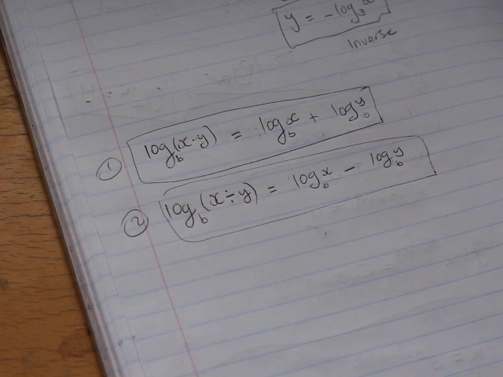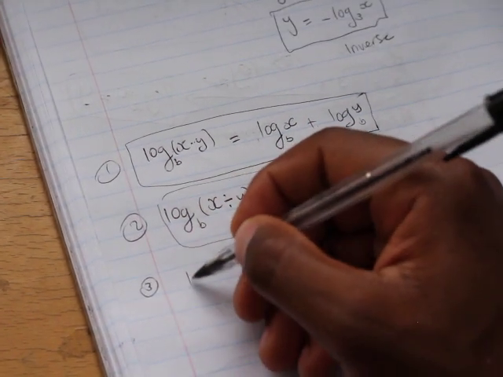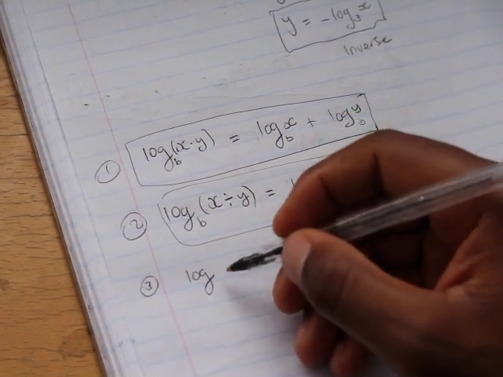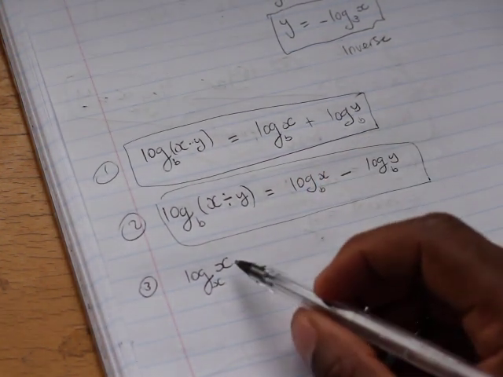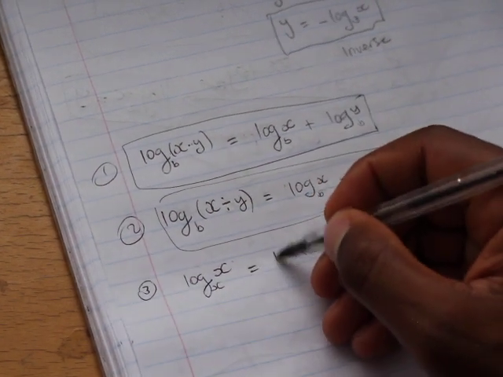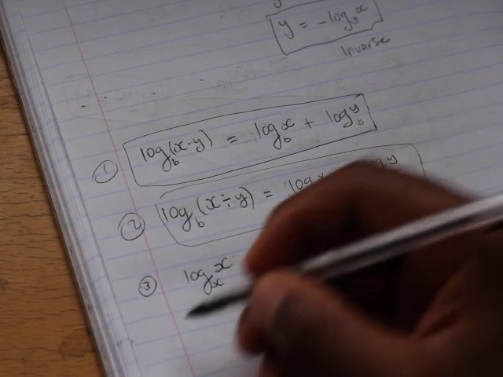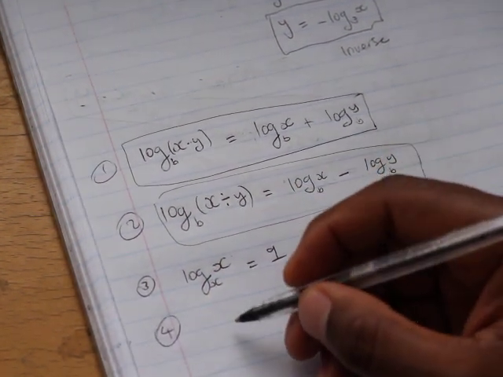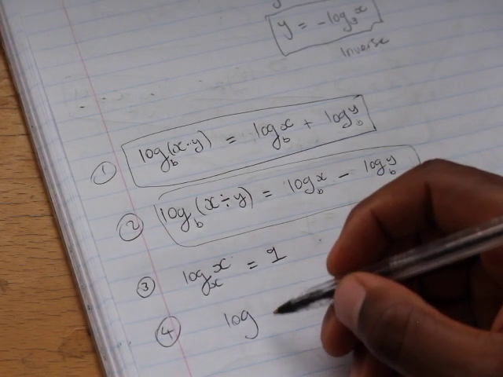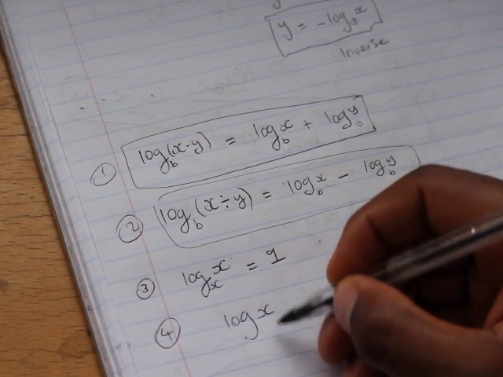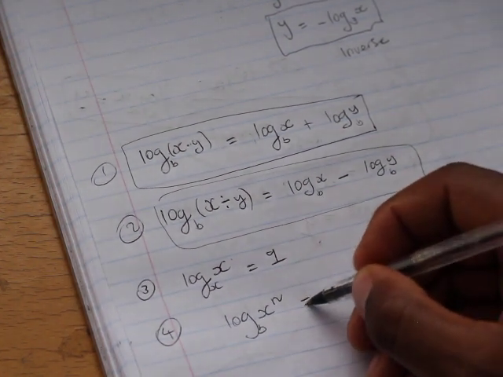And then there's also some basic rules that you guys need to know. For instance, the logarithm of x with base x. So in other words, if the number and the base are the same, our answer is simply 1. And also another very important one: the logarithm of any number x at base b with an exponent n can be expanded like this.